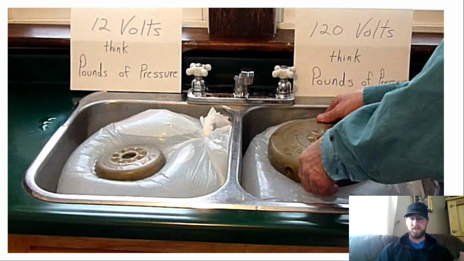So if we poked holes in each of them, we have that heavier weight on the right-hand bag pushing down on it, and it's going to push that water out with more force, more pressure, think more volts, right? And you can see that by the little pieces of paper the gentleman has up above here. 120 volts versus 12 volts, right? More pressure, more power through it, more volts, okay?